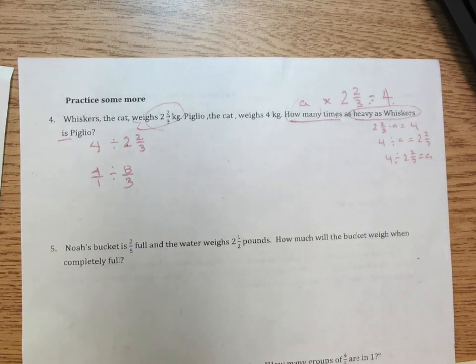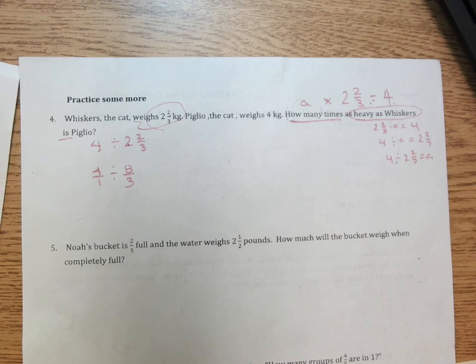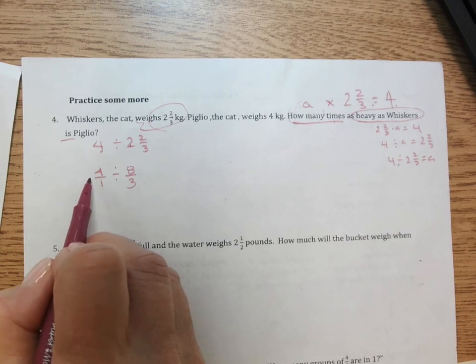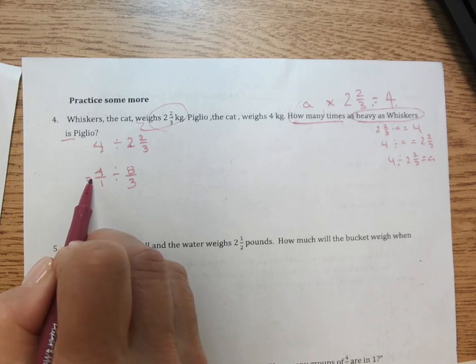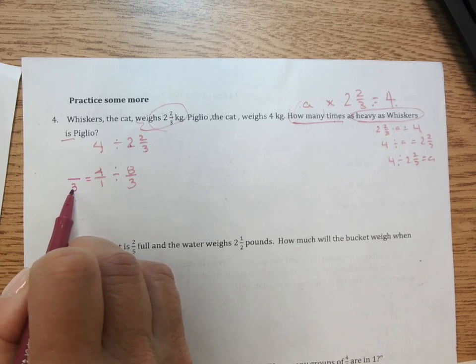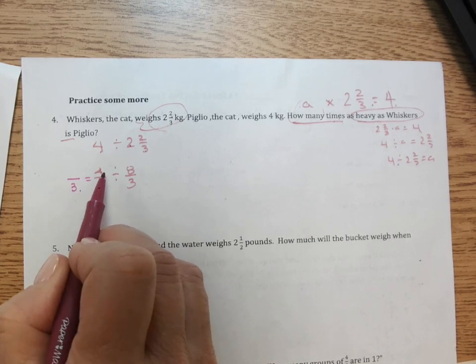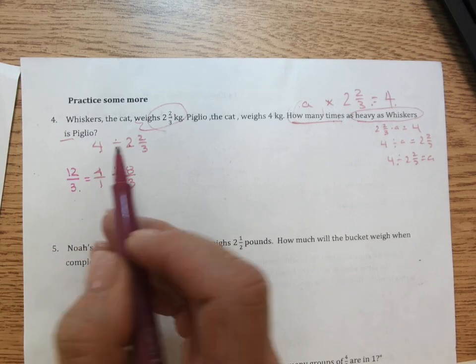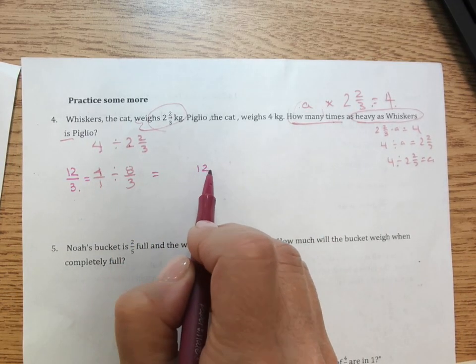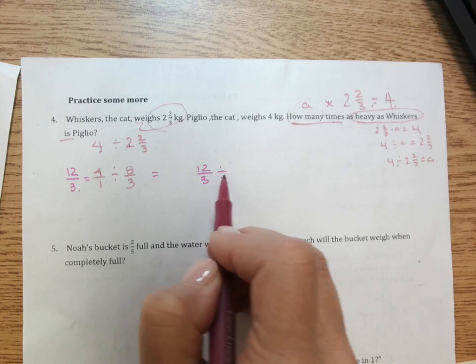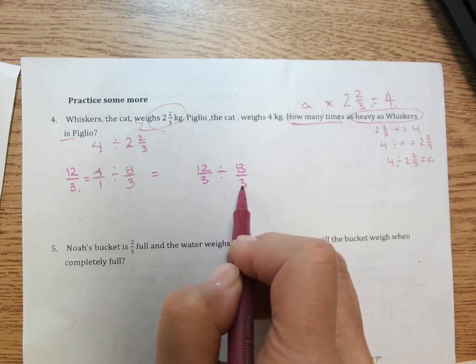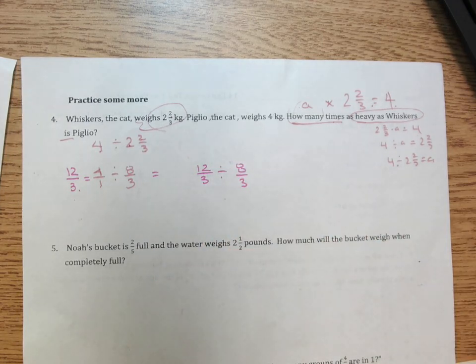Okay, so are they both fractions? Yes. Now I need to find a common denominator. My common denominator is going to be 3. So this one's okay, I'm going to leave that one alone. I'm going to change this one to thirds. Times 3 times 3, this is 12. So now my problem is 12 thirds divided by 8 thirds. And you can go ahead and find your answer.